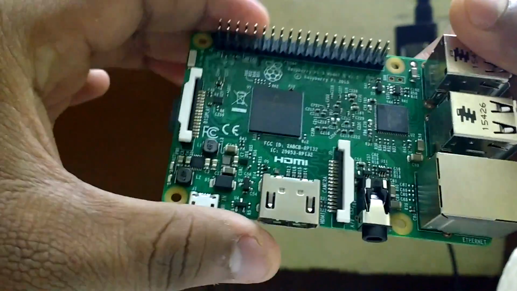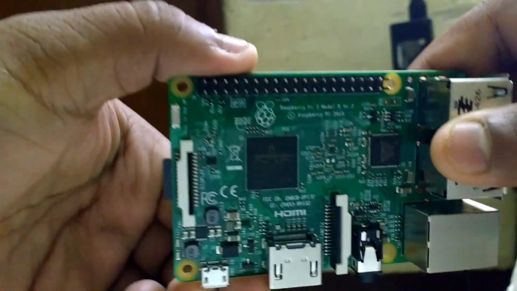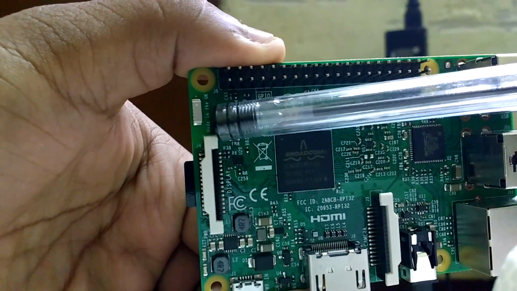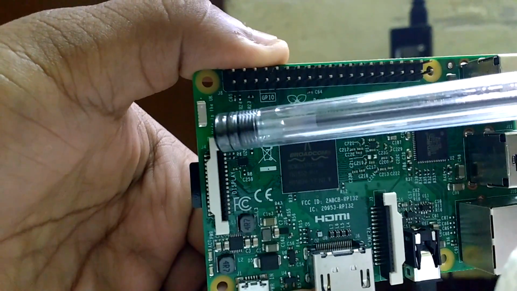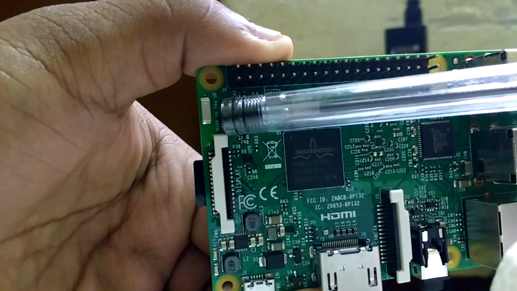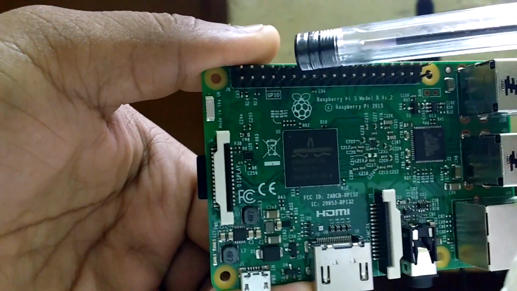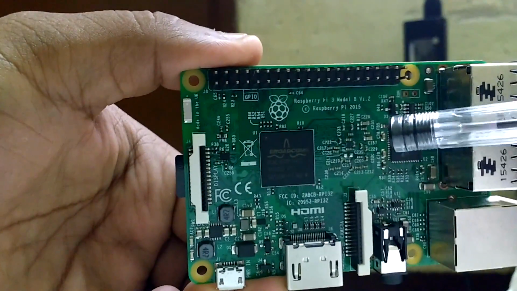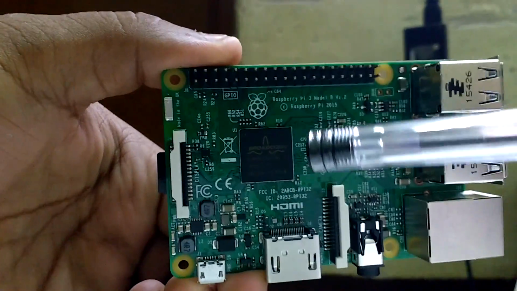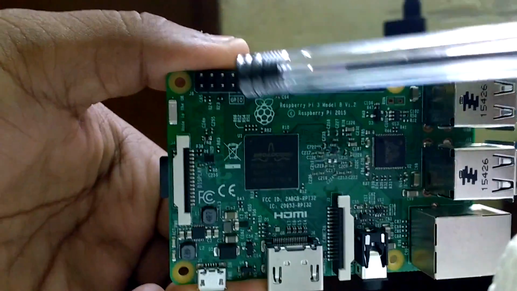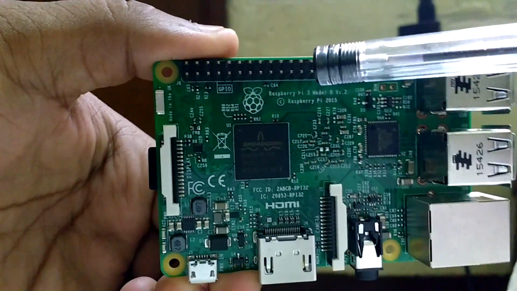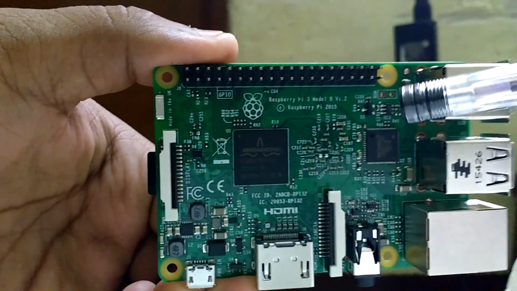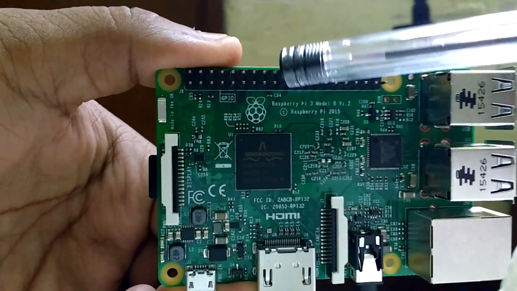Okay, so the Pi 3 has inbuilt Wi-Fi adapter. Here is the inbuilt Wi-Fi adapter of Pi, and it also has Bluetooth 4.1, and these all are the GPIO pins. There are total of 40 pins, out of which some are VCC, some are ground, some are general purpose. If you study in detail about these pins, you will get to know what the purpose of each pin is.